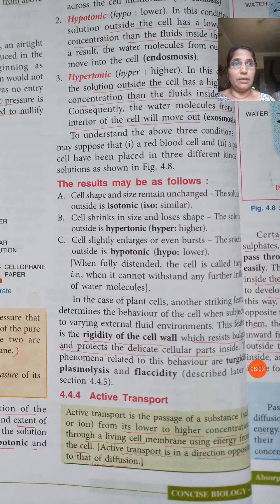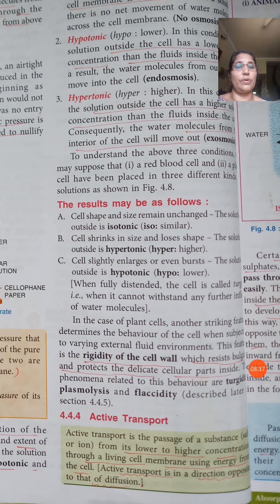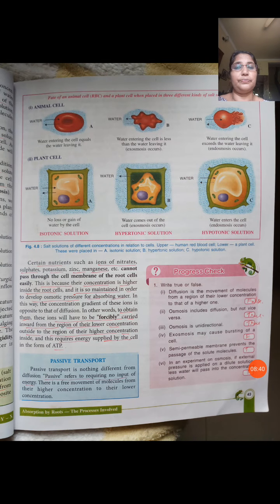The concentration of the cell sap will be higher because of the presence of ions and salt. The soil water may be hypotonic compared to the cell sap. By using some energy, the cell absorbs the ions and salt from the soil. That kind of absorption is known as active transport.